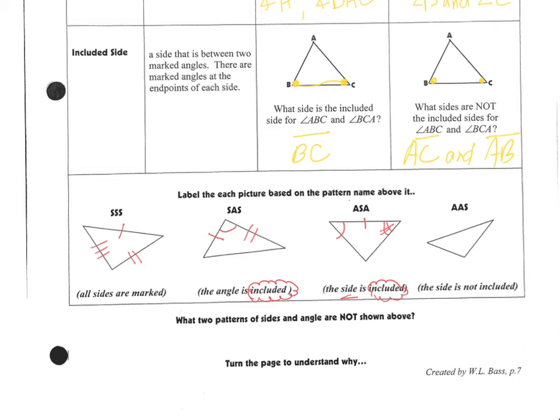We then have our fourth one, which is AAS, and the big thing there is that the side is not included. So we're talking about an angle, and then an angle, and then a side that is not included. Okay.